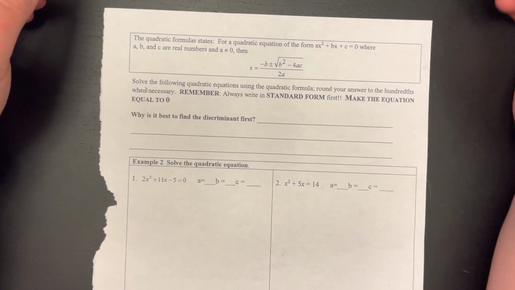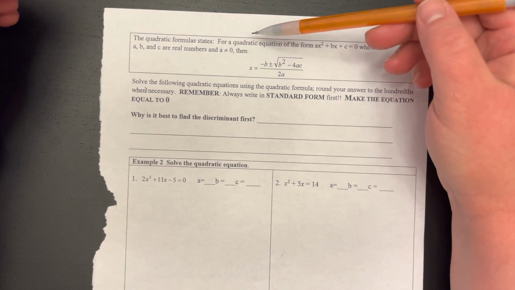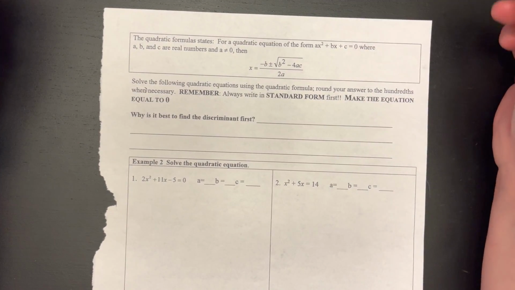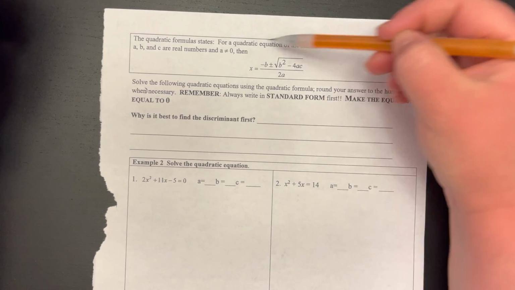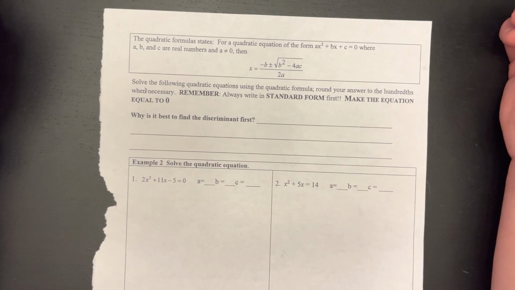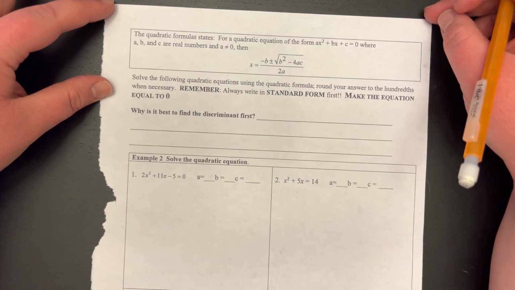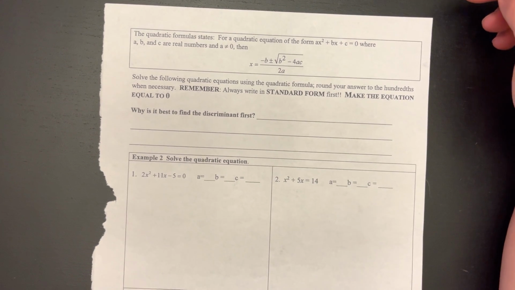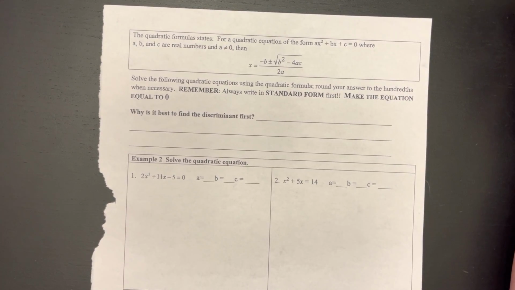All right, so the top of 63, the quadratic formula states that for a quadratic equation in the form ax squared plus bx plus c, where a, b, and c are real numbers and a is not 0, then this formula is true. All right, so solve the following quadratic equations using the quadratic formula. Round your answer to the 100th place, which is 2 decimal places. And always make sure that your equation is in standard form first, and it has to be equal to 0.